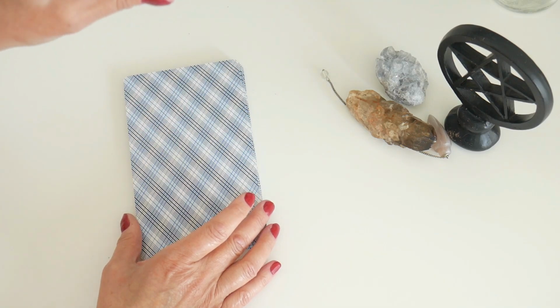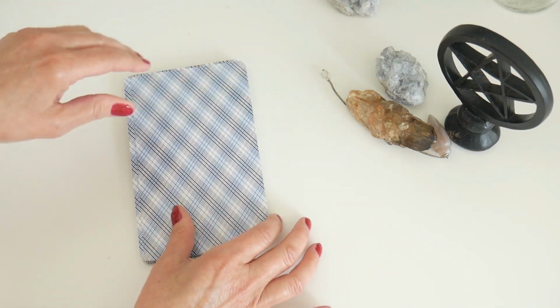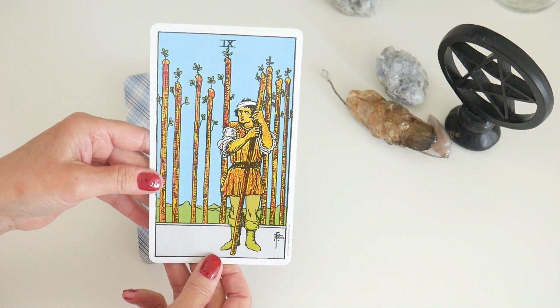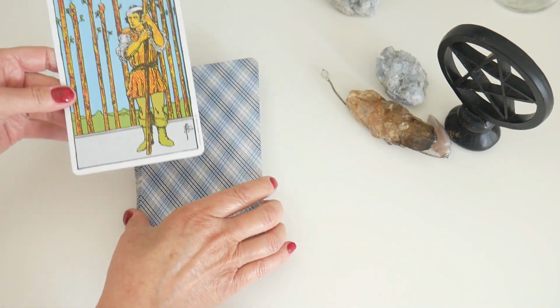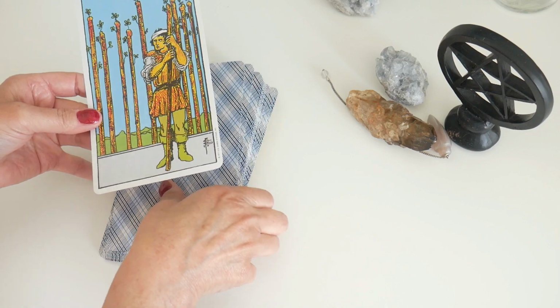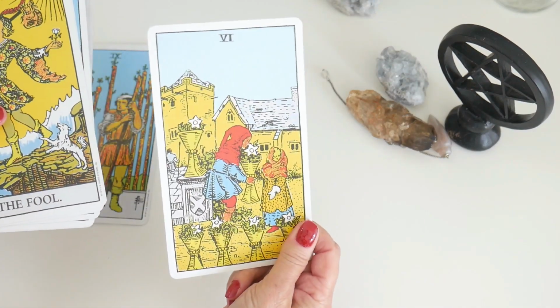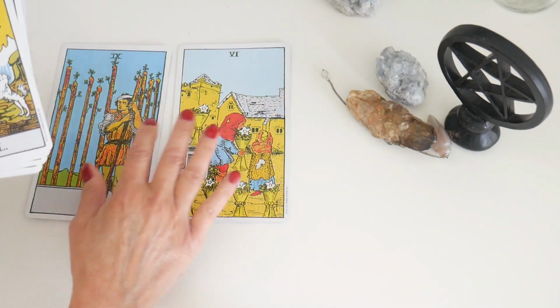So I'm just going to take my lovely celestite out of the way. And the first card we have here on top is the Nine of Wands. Okay, so we're going to put him down here. And we're going to take the base card, which is the Six of Cups.